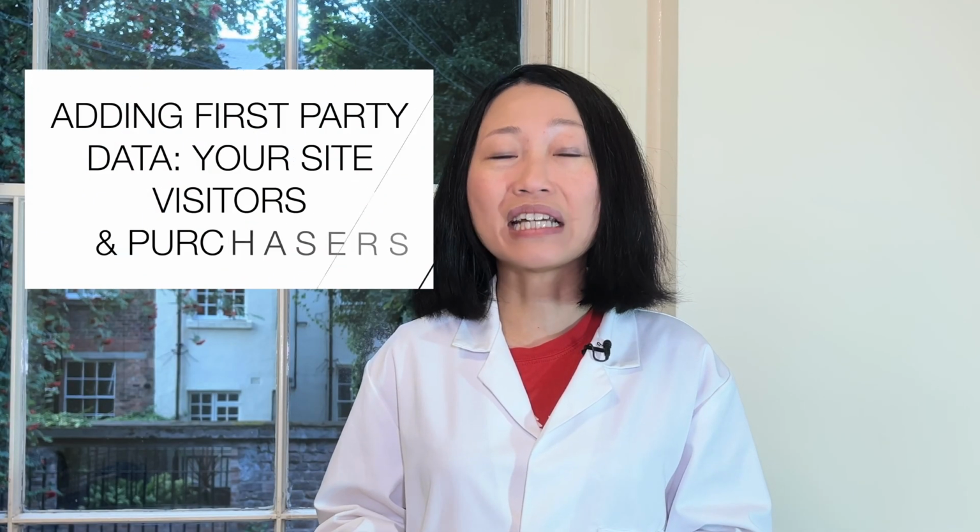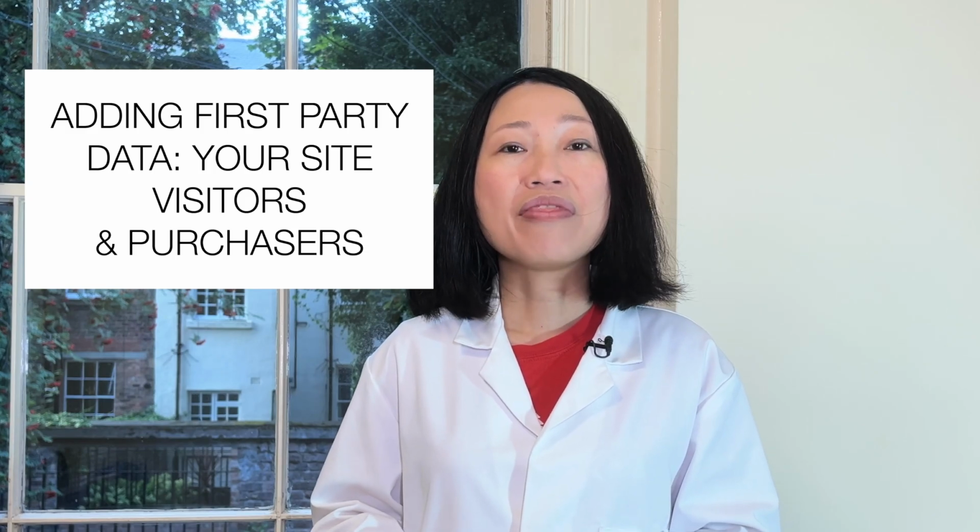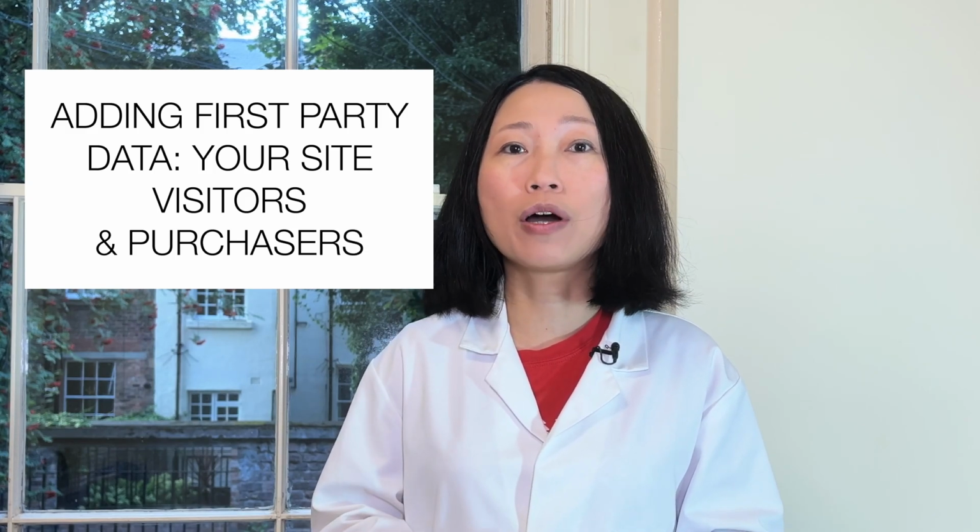Signal number 2, adding first-party data, your site visitors and purchases. Another powerful way to supercharge your PMax campaign is to leverage your existing site traffic and customer base. Here's how it works. Firstly, you will need to have set up Google Analytics tracking tags on your website, allowing Google to identify two crucial groups.